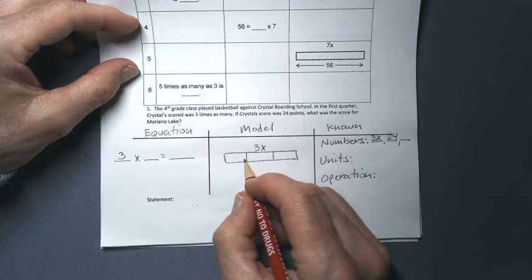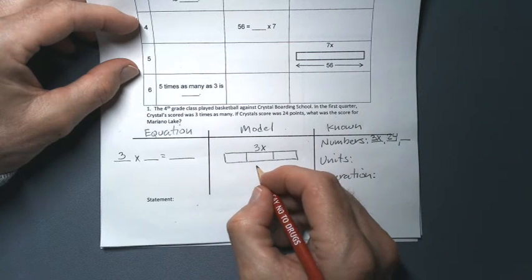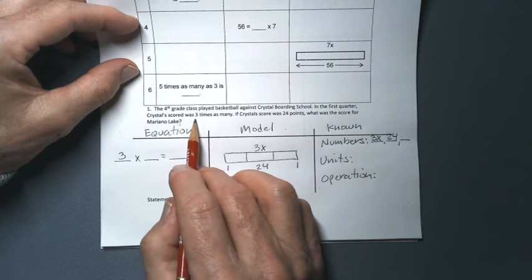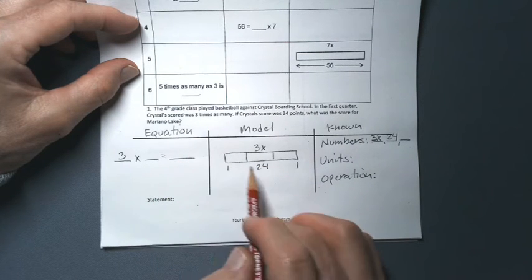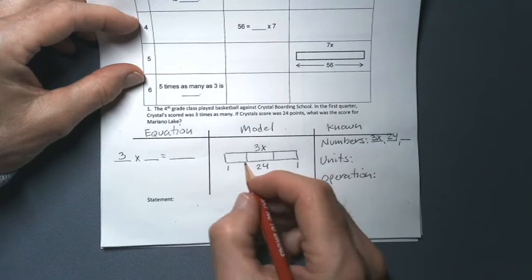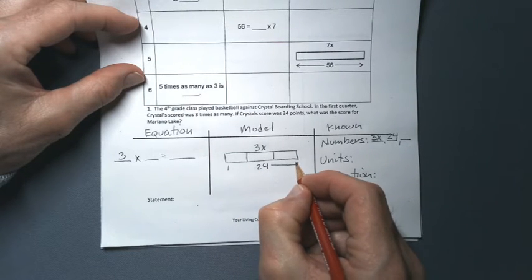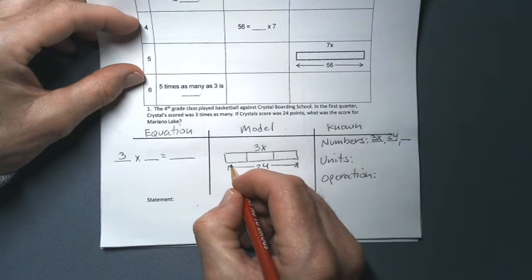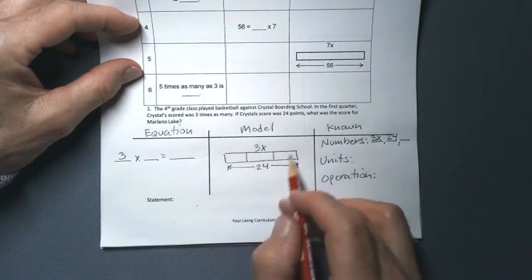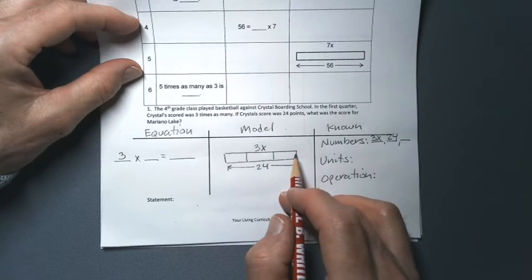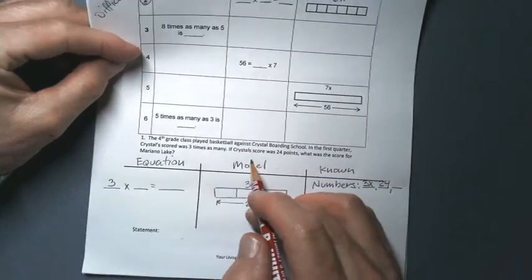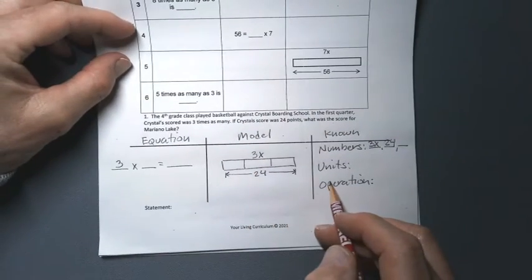So since we are behind in our score, because Crystal's score is 3 times as many as us, and they have 24 points, it's going to go down here. This is a very difficult word problem. That's why we're working it out here along with our models, equations, and short mathematical statements.